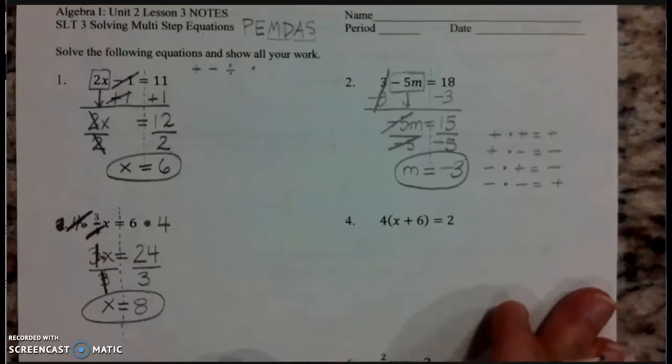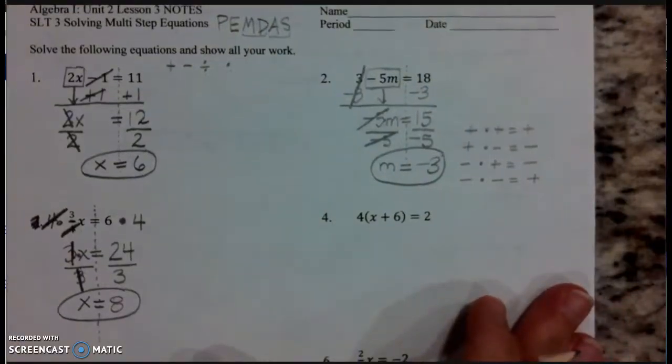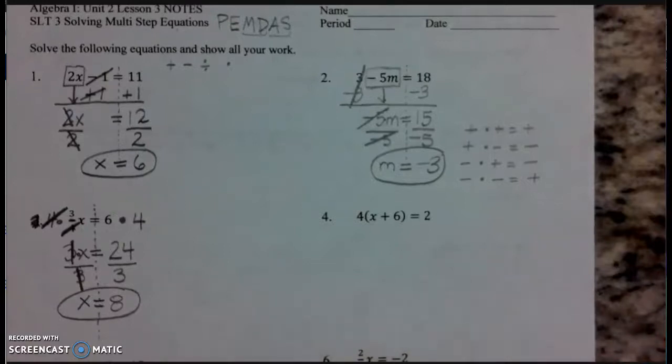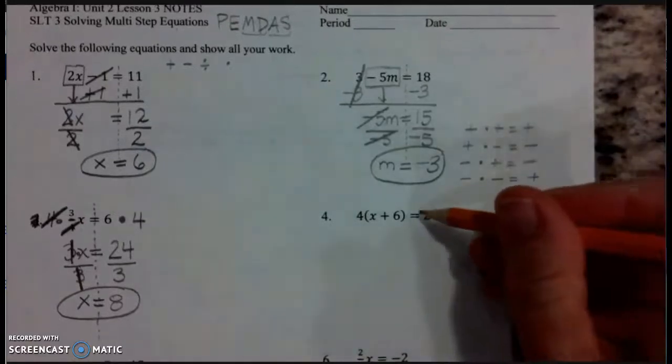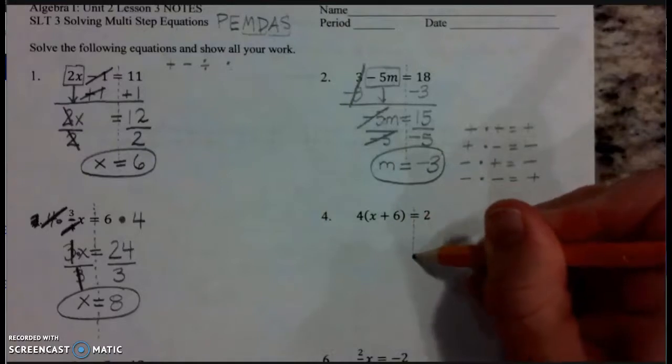I'm going to do one more with you here, and then I'm going to have you guys try them, and I'm going to give the answer just so you can see all the steps for it. So I'm going to put the dot, dot, dot, dot, dot, dot.